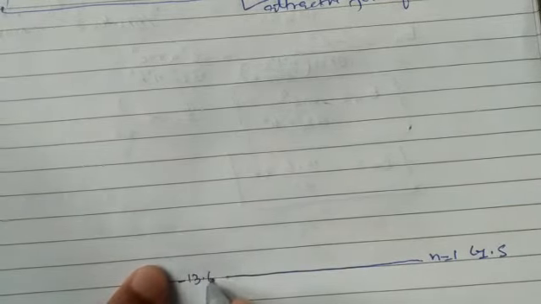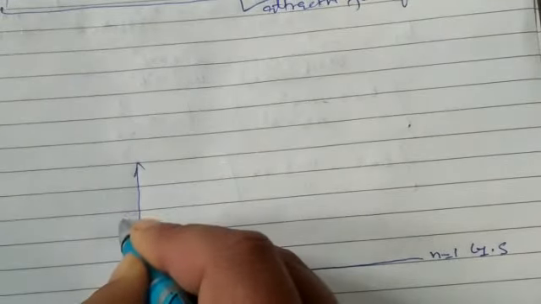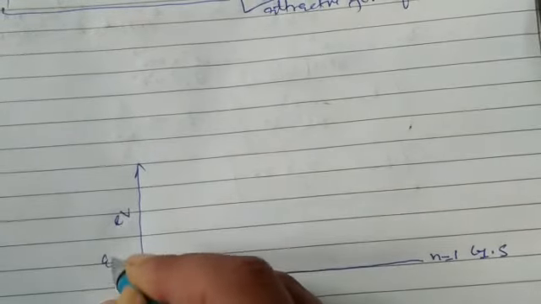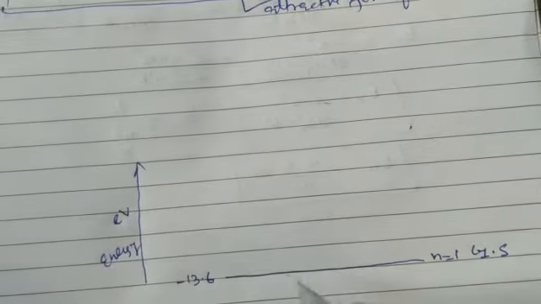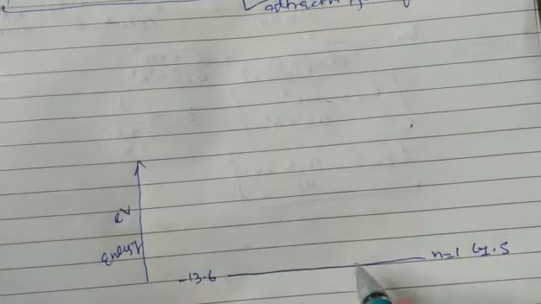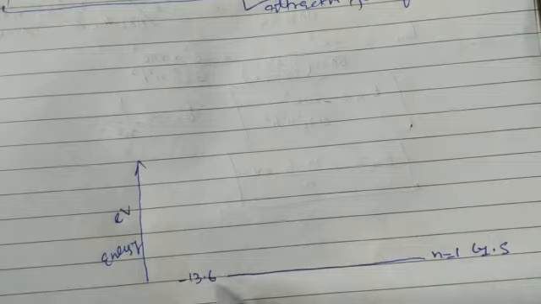I will say it n equals 1, which is called the ground state. And what is its energy? Minus 13.6. This energy is in electron volt. Now this is the first energy level, n is equal to 1.